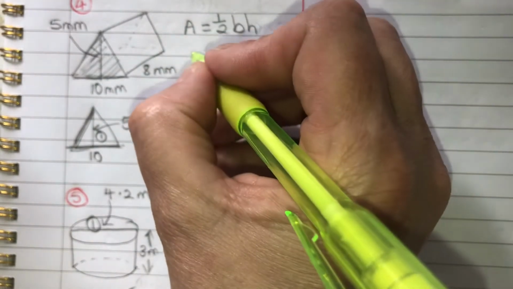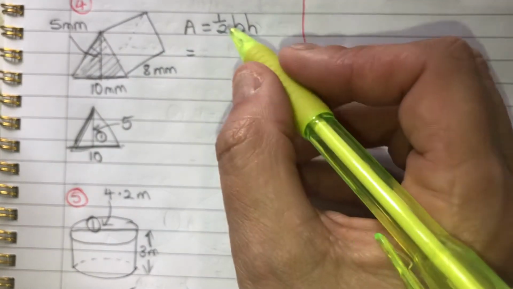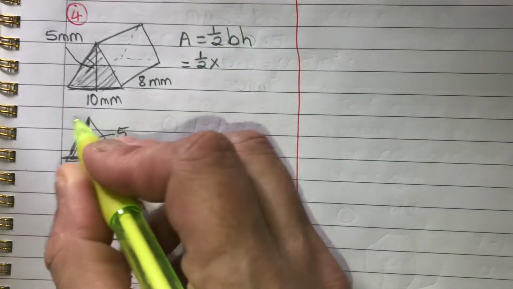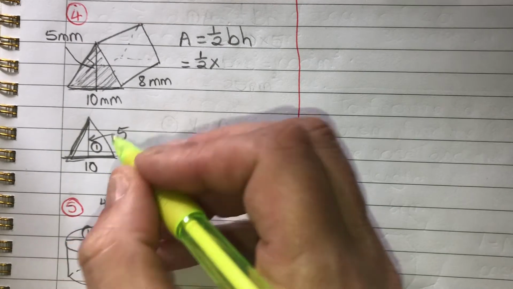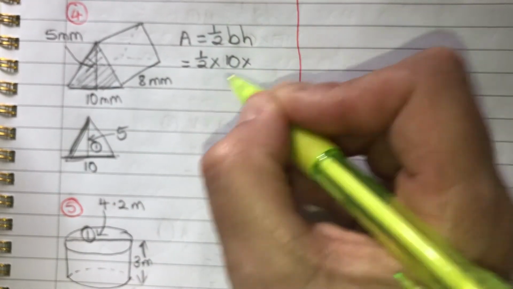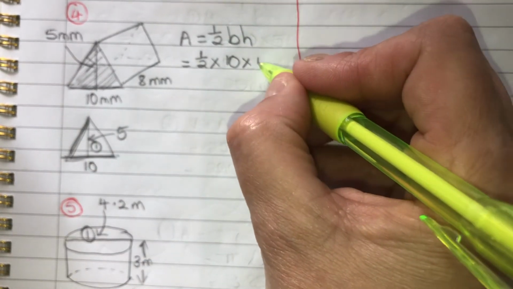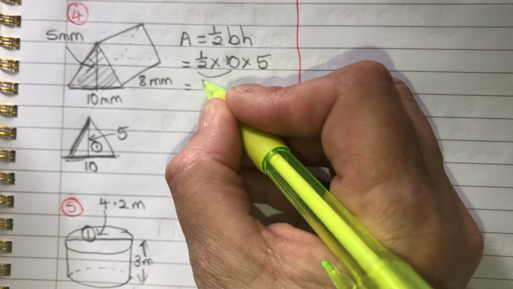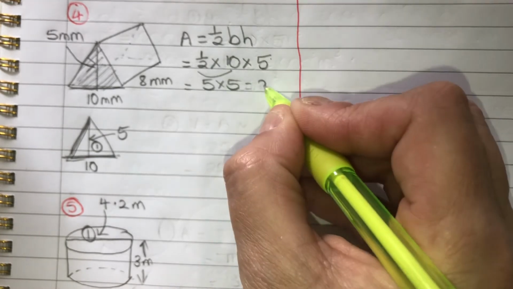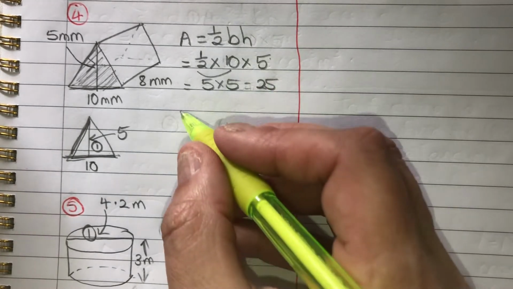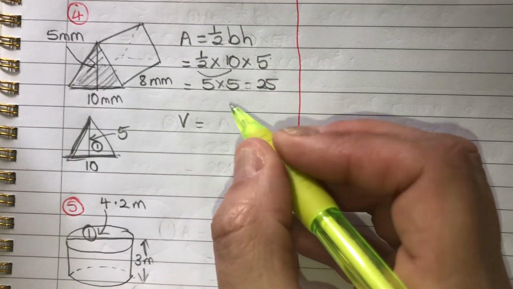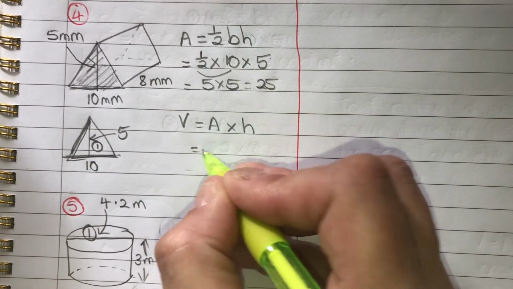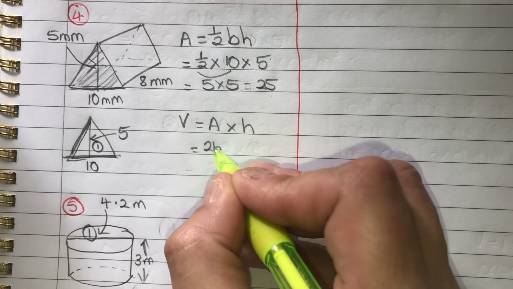Another thing you want to have on your cheat sheet is just all these formulas. All right, so we're going to have a half times, we're just looking at this 2D shape here. The base is 10 and the height is 5. So we're going to have a half of 10 is 5 times 5 is 25. And now our final step is our volume is equal to our area by our height. We've just found our volume to be 25.